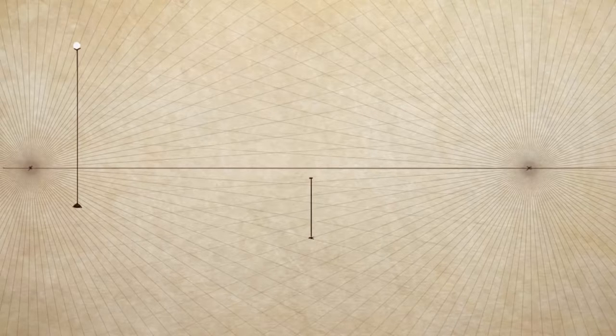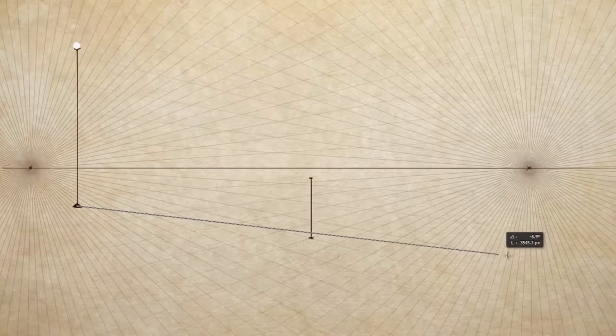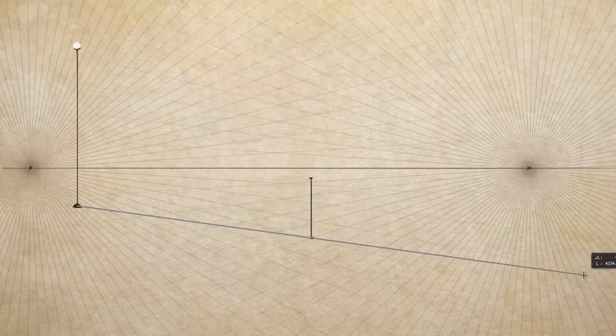So now what you want to do is take a line from the bottom where this touches the ground, and it needs to go through the bottom of your object, right? So the line goes from the bottom of the light to the bottom of your object, and that creates a line.